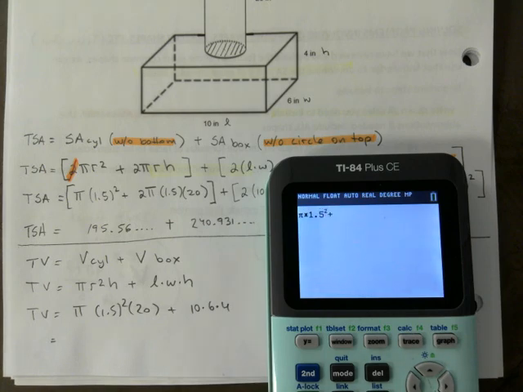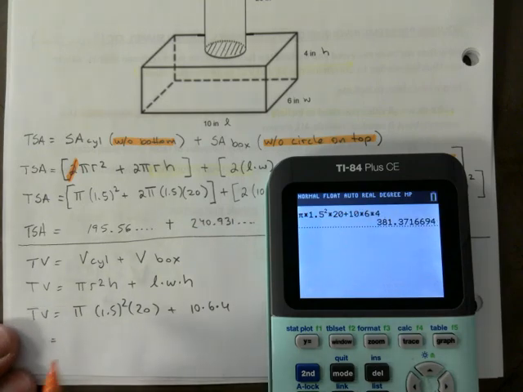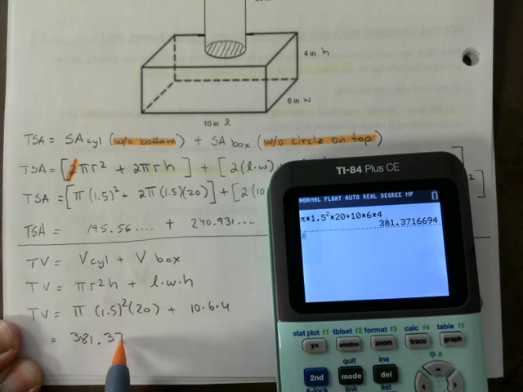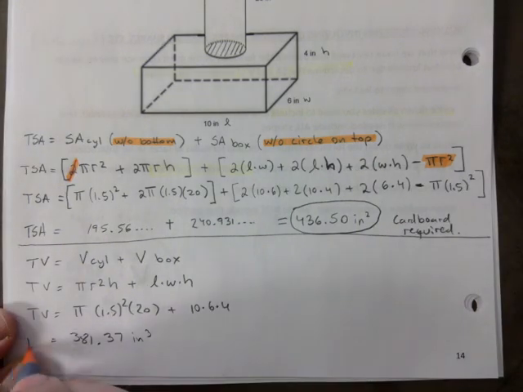That's not good enough, you've got to use more than that. Plus 10 times 6 times 4. I just happened to enter everything in one shot. You could have done it in pieces. And so this is cubic inches. This is my total volume.